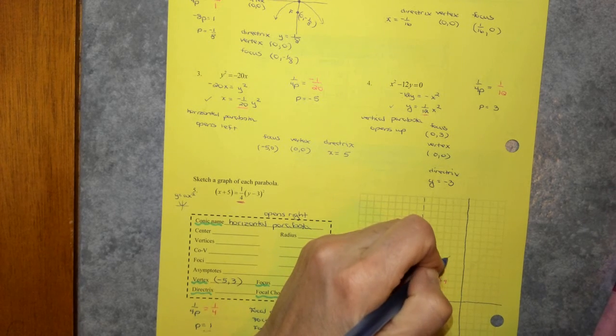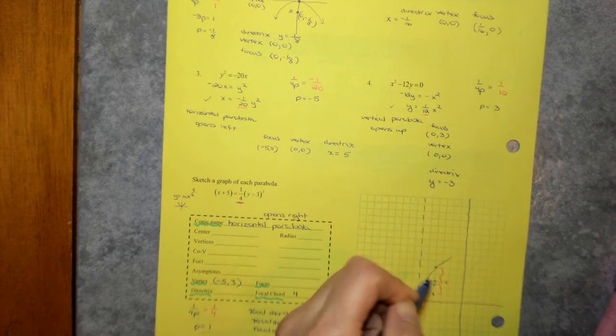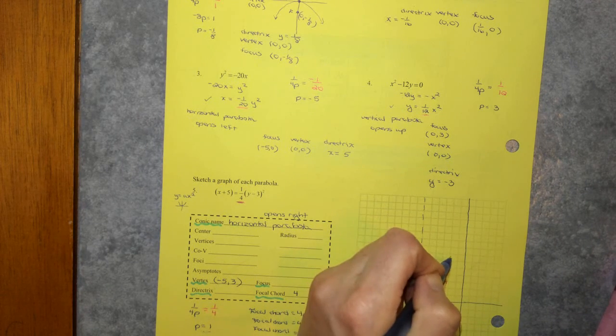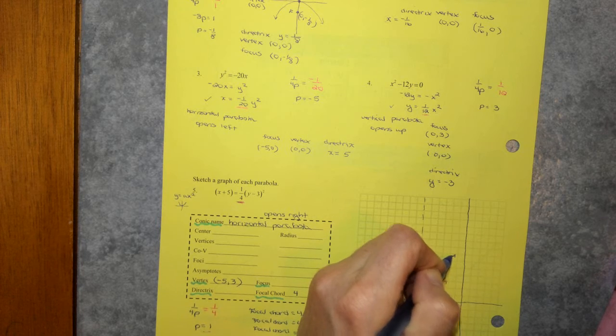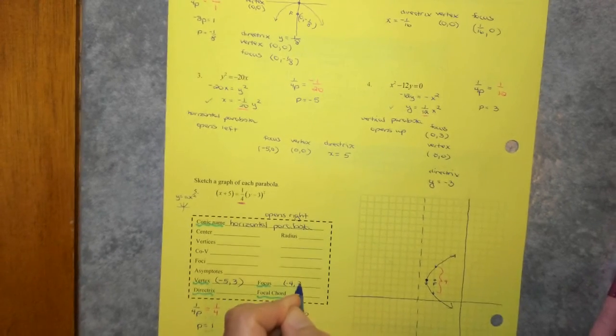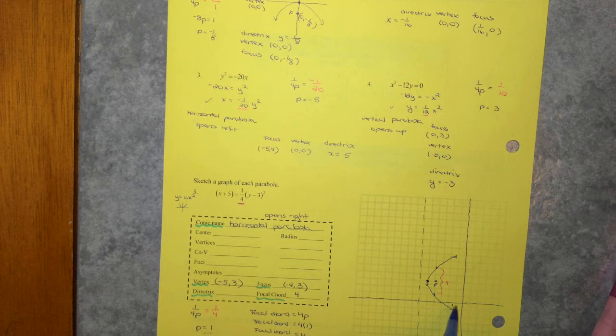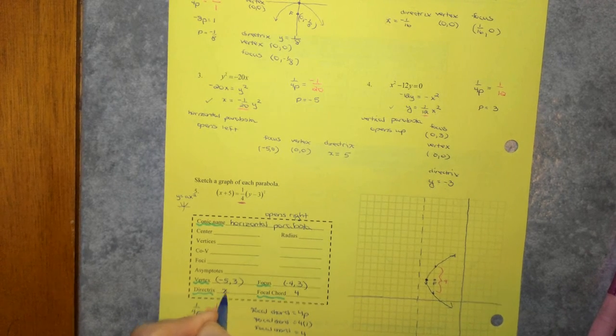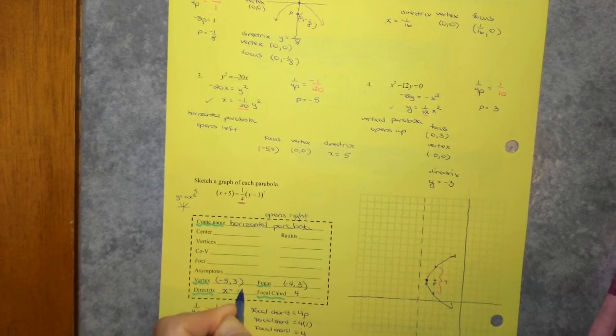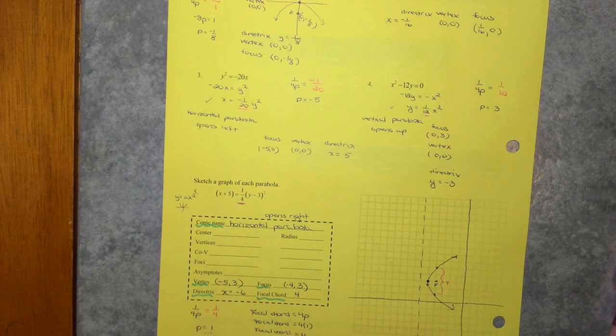And then from there you're going to sketch through those 3 points, the 2 endpoints of the focal chord and our vertex, to create your parabola. So we're almost done. We just need to mark and indicate where the focus is. The focus is an ordered pair, so you want to count that it's at (-4, 3). And your directrix is over here, 1, 2, 3, 4, 5, 6. And so remember, since it's a vertical line, it's x equals -6. And now problem 5 is complete.